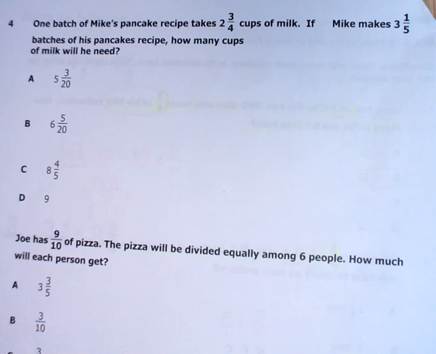One batch of Mike's pancake recipe takes 2 cups of milk. If Mike makes 3 batches of his pancake recipe, how many cups of milk would he need? Well, if each batch takes 2 cups of milk and you're making 3 batches, what would I do to figure it out? Would I add, subtract, multiply, or divide?